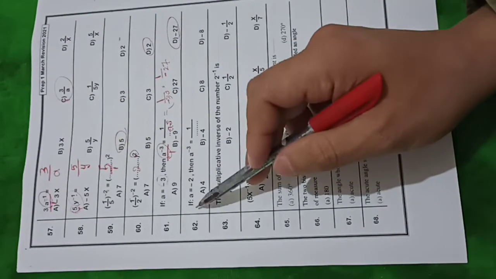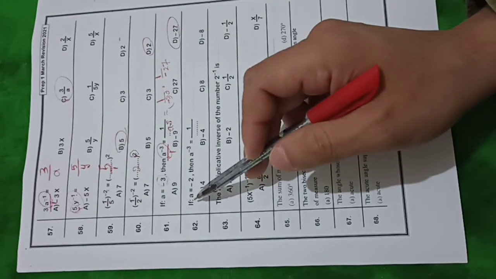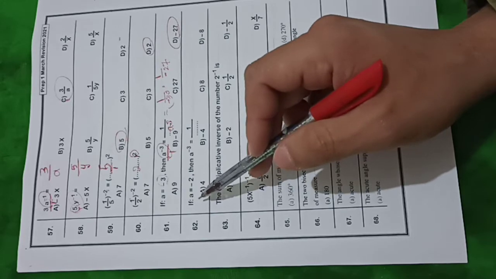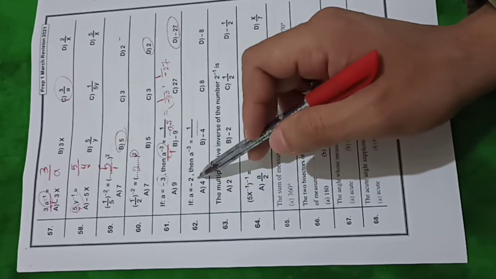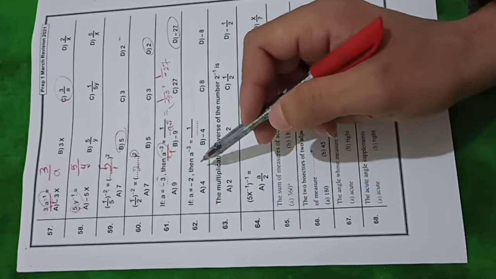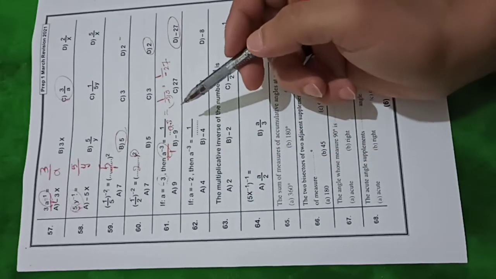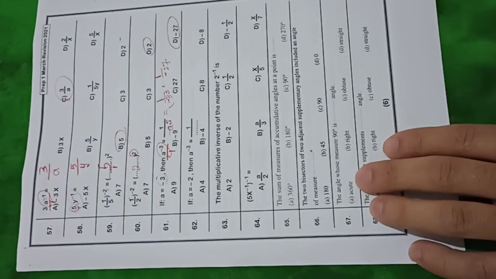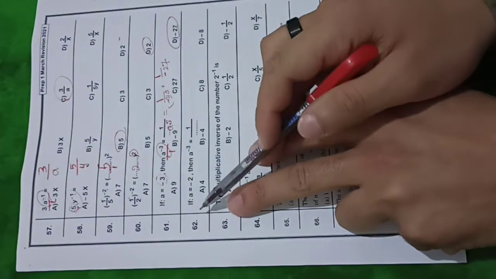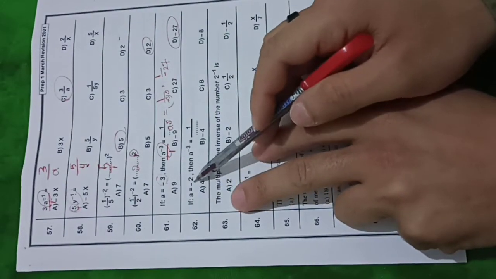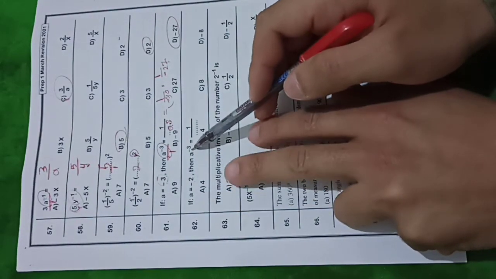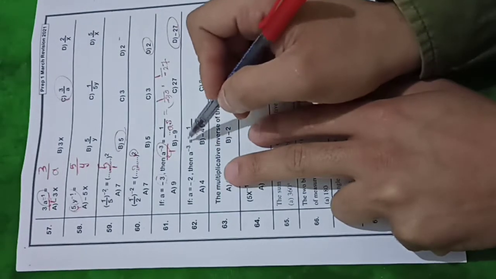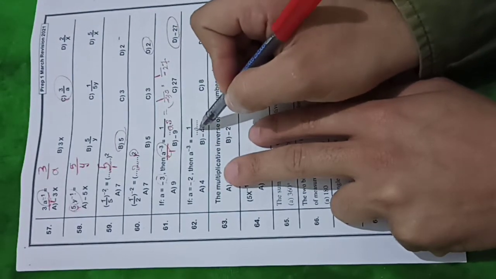Last one. If a equals negative 2, then, number 62, a equals negative 2 and a power negative 3. The same: a power negative 3 equals 1 over a power 3.